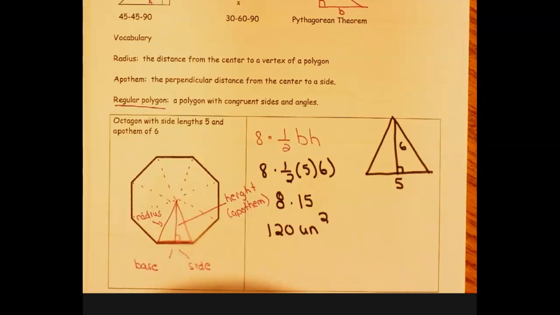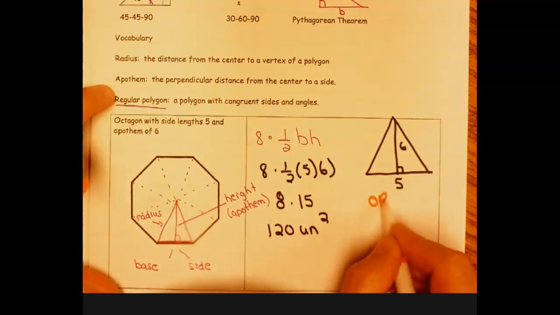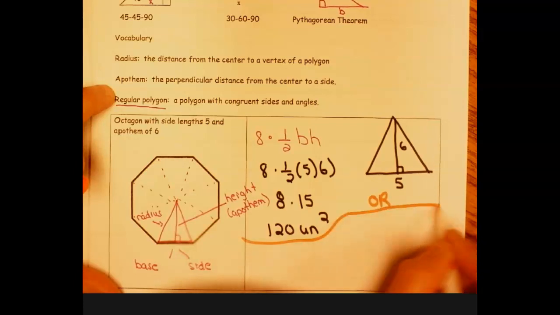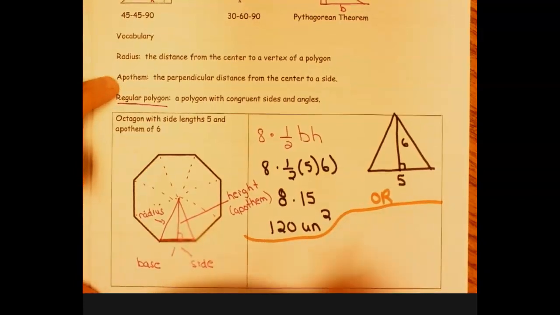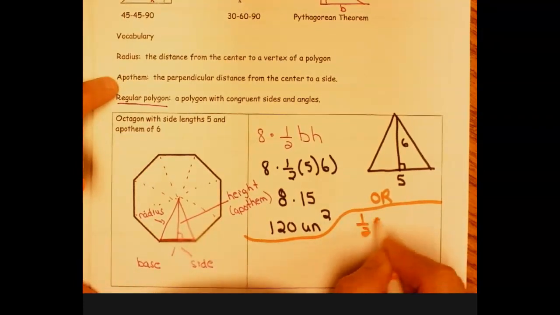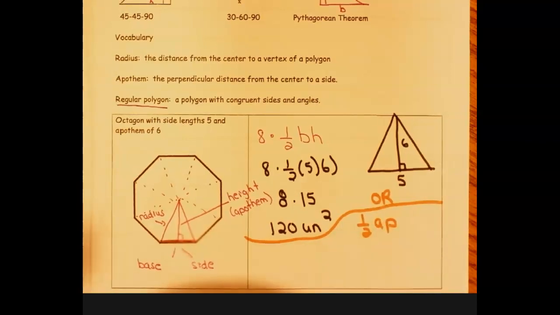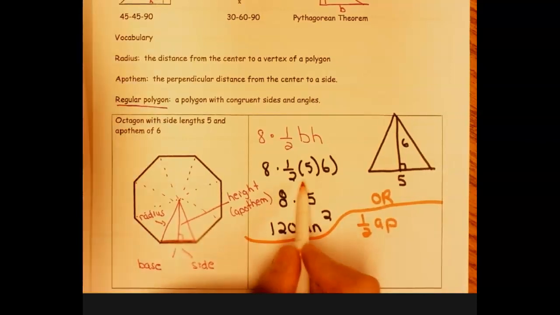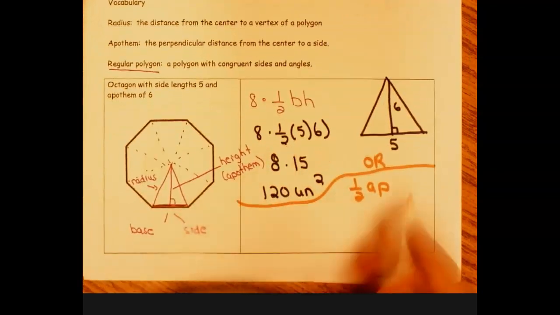Now while we're here, if you look at your formula sheet, if you look under regular polygon, it does give you another formula, and let's kind of work our way through that other one. So I'm just going to put an or in here. That or is 1/2 apothem times perimeter. Let's see how that formula works and see why it is actually the same thing as this one.